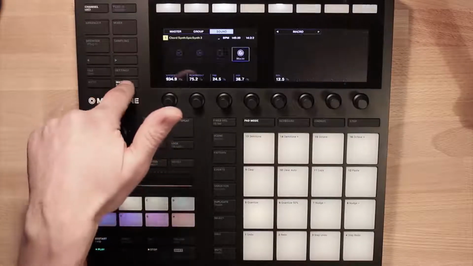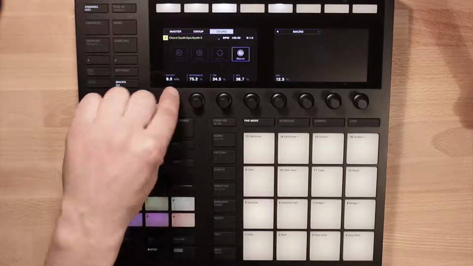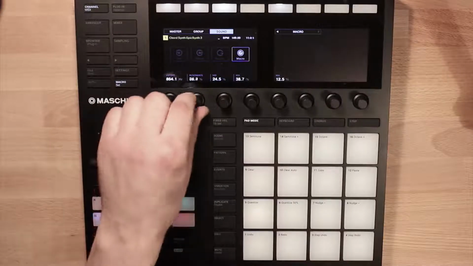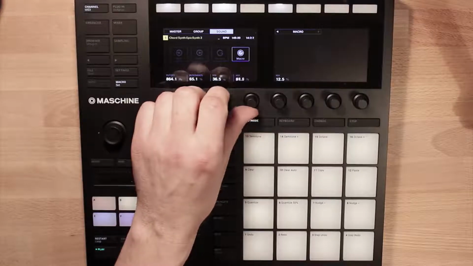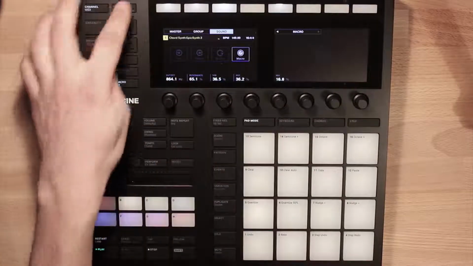So now with this synth playing back, I just go to my macro page, and all those parameters we added to the macros are on one page now. Cutoff frequency, resonance, delay mix and reverb mix. And what was the other mix?